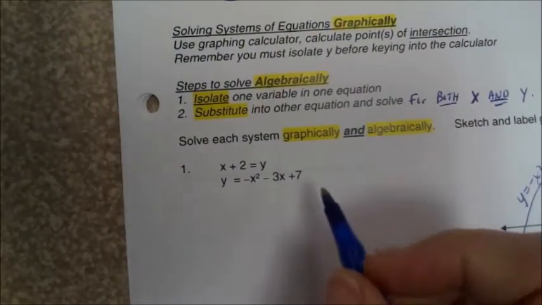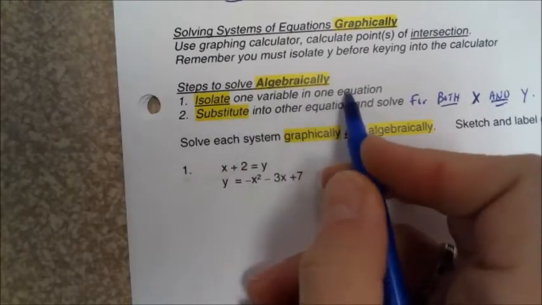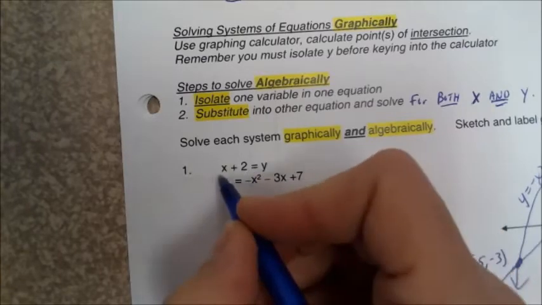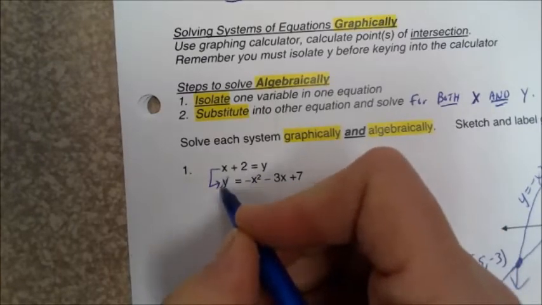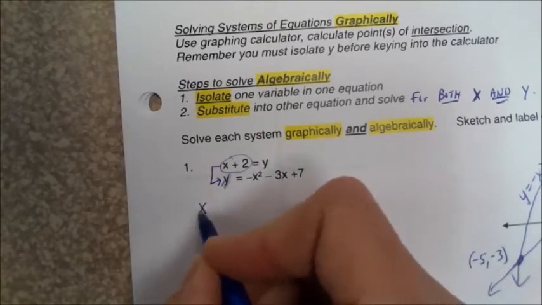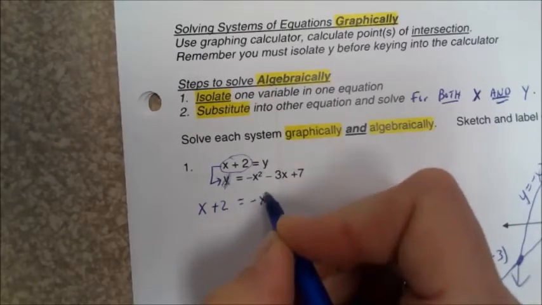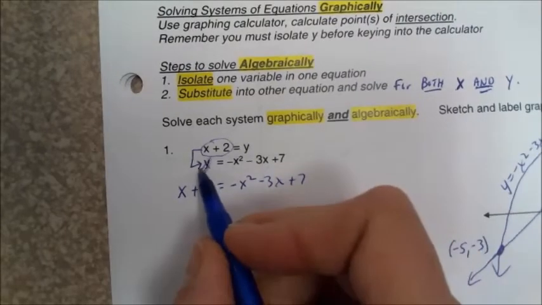Algebraically, it takes a lot longer, but what you're going to do is, it says isolate one variable. So this is already isolated, that x plus 2 is equal to y. So what we're going to do is substitute into this quadratic. We're going to take the y out of it and put x plus 2 in its place. So it's going to read x plus 2 instead of y equals -x squared minus 3x plus 7. That is substituting for y, right?